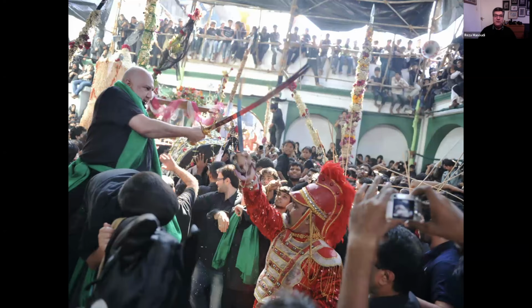What is interesting here is that the Tazia is played by Iranians, but watched by Indians. And interestingly, even here, some of my Indian friends may recognize this is Imam Hussein, and this is obviously Shimr fighting, in the Imambara within a huge crowd, and they keep walking between the horse and the whole group that plays the Tazia. They're moving between different Imambaras within the neighborhood.